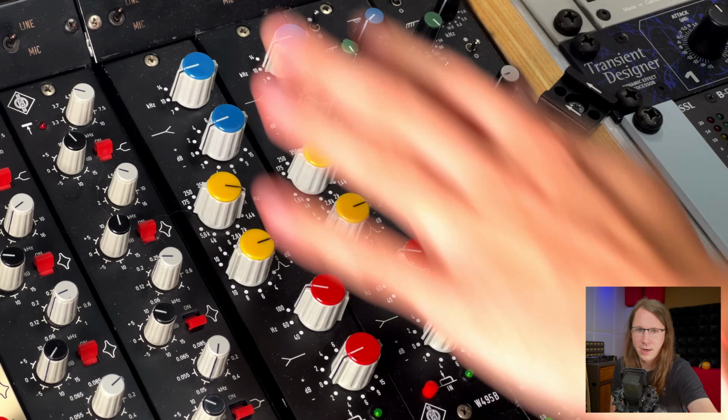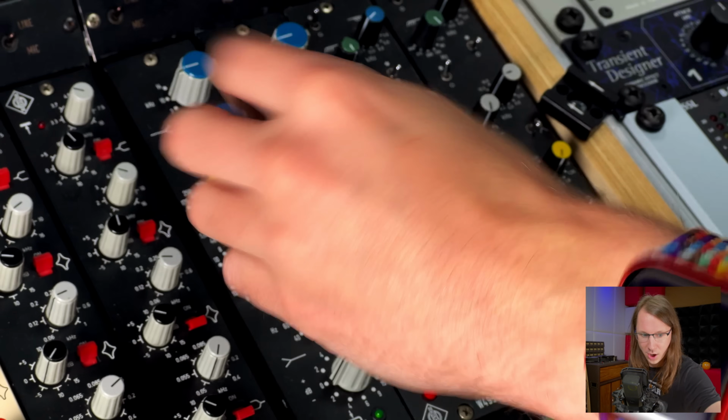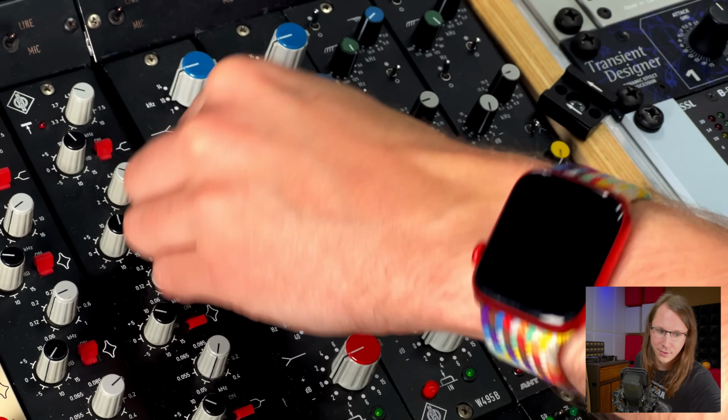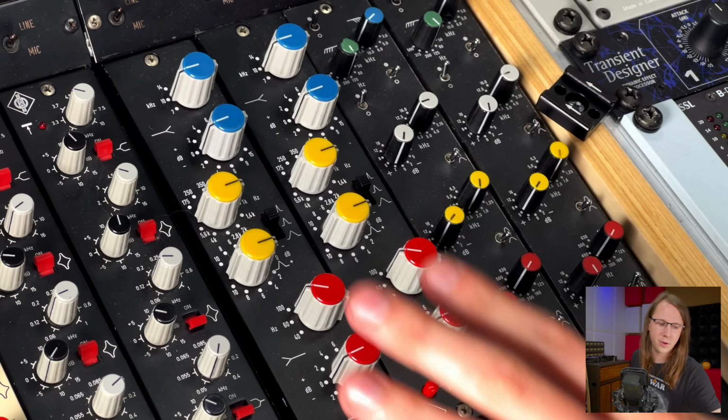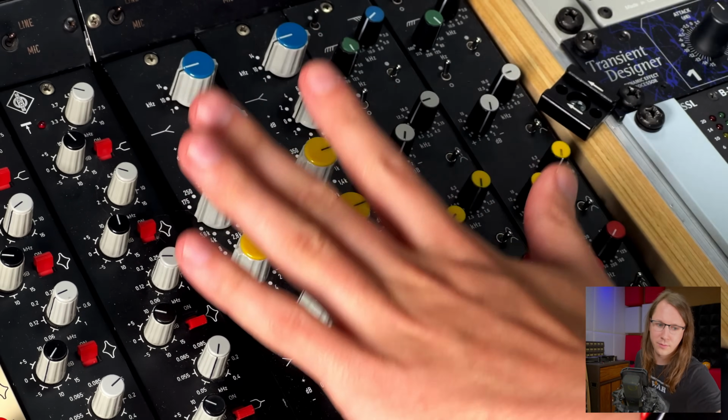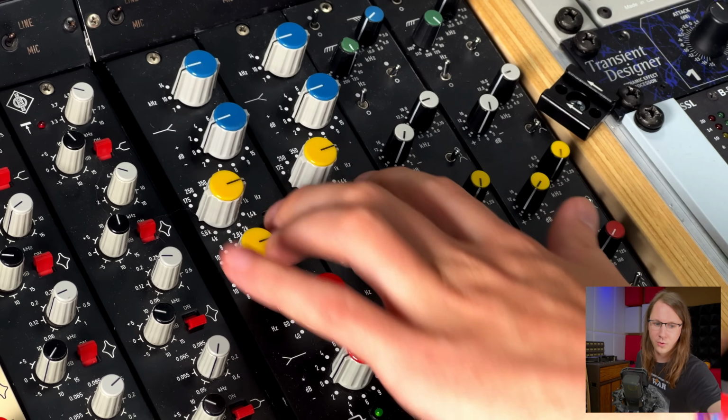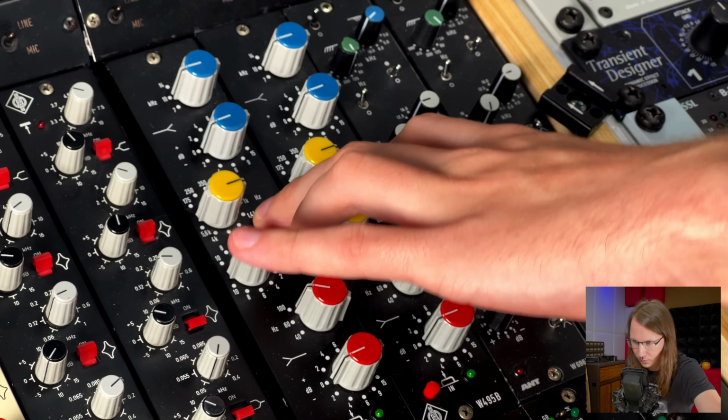So I have a stereo pair of the W495 here in my console, and these are mastering grade EQs from Neumann. They are vintage and they're really cool because they have big knobs that are stepped. So it's very easy for recallability, and they have a very clean and neutral sound. So it's a 3-band EQ. We've got a low shelf, a high shelf, and a mid bell, which only has 3 different Q factors.